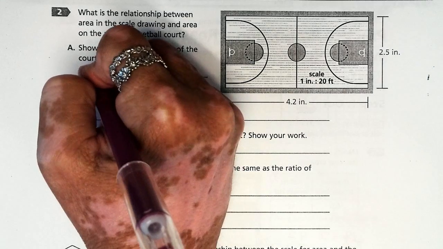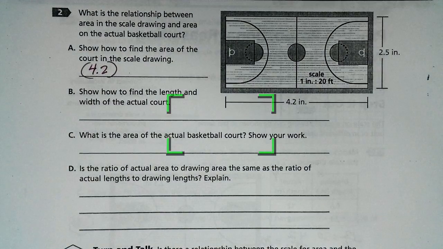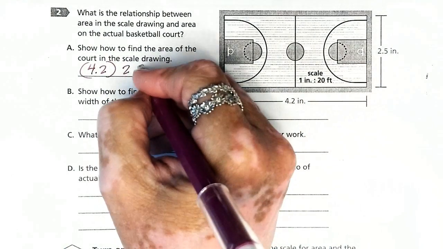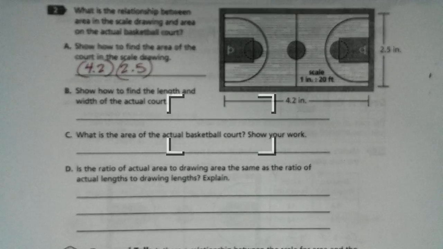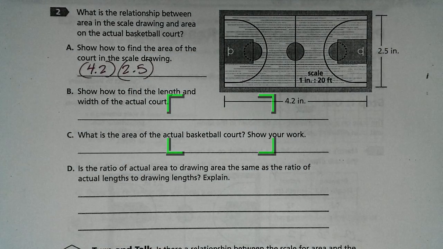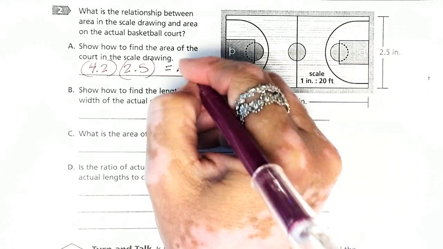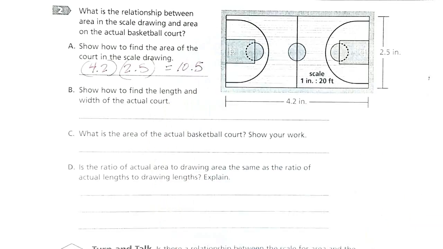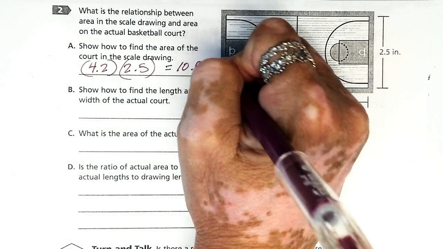So we would do 4 2/10 times 2 5/10. 4.2 times 2.5 gives me 10 5/10, and our units would be inches squared.